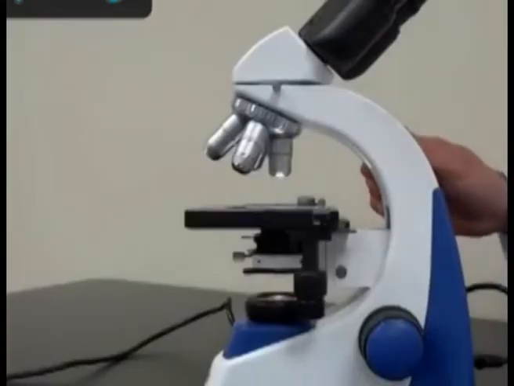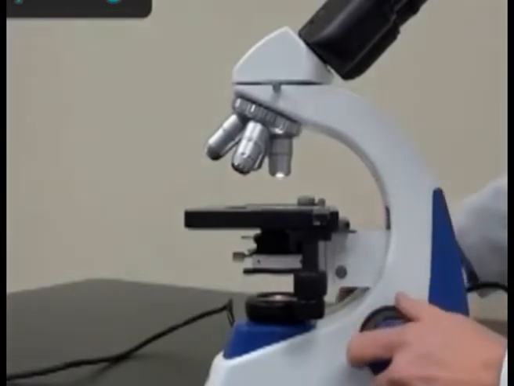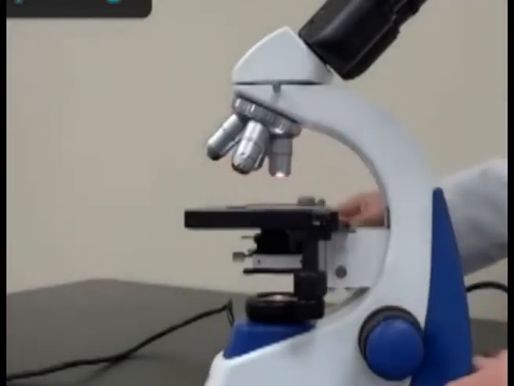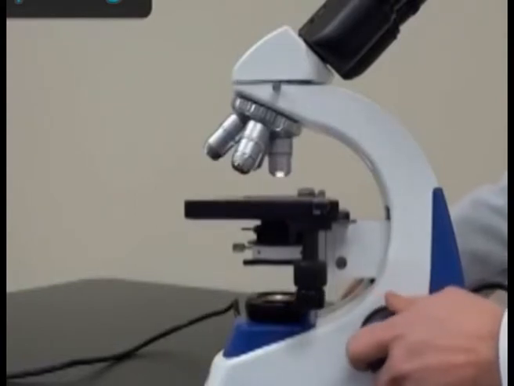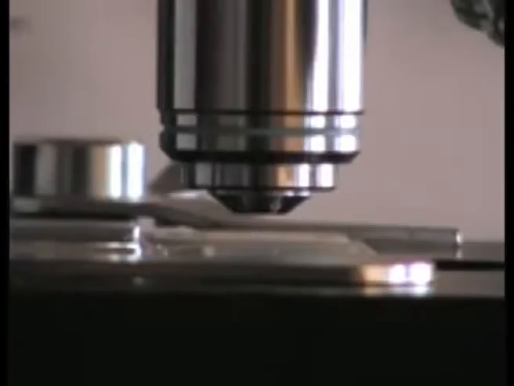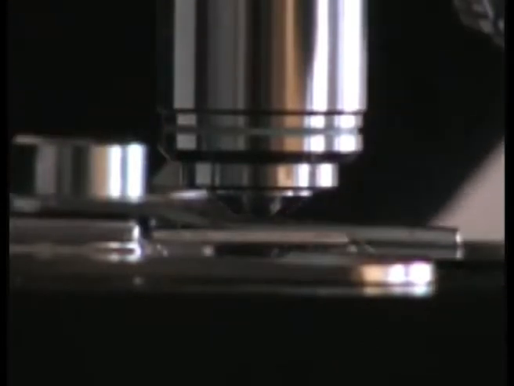In straight tube microscopes, a large knob on the upper part of the arm is used for coarse focusing and a smaller one for fine focusing. Generally, focusing is done by raising or lowering the microscope tube with its optical parts attached.